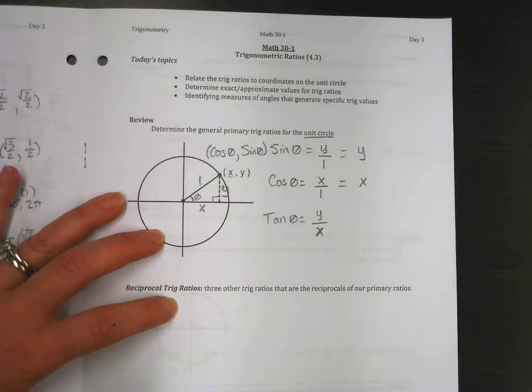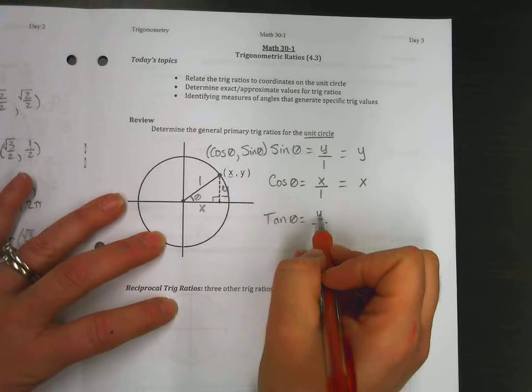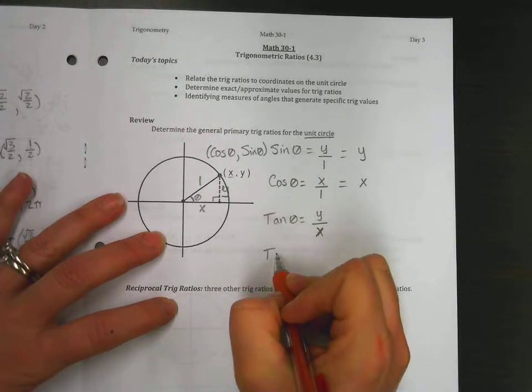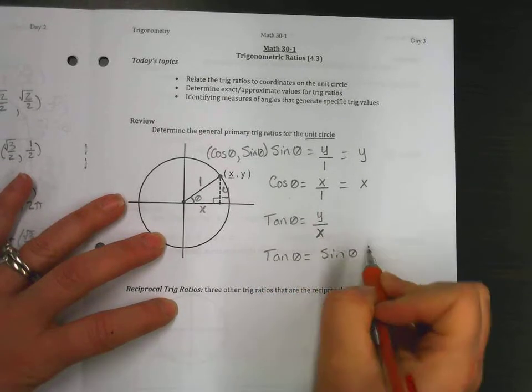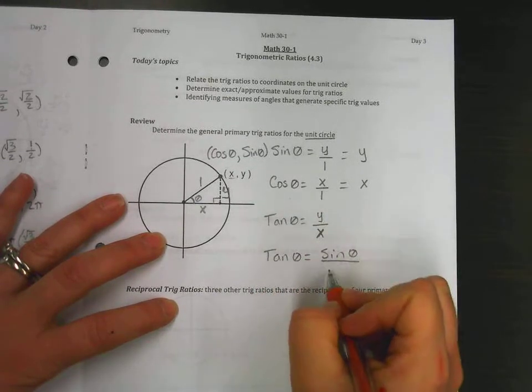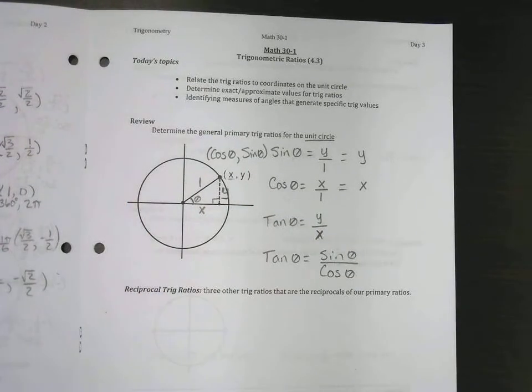Now that's only if you're working on the unit circle, so make a note of that. Okay, and then our tangent ratio, which is y over x, could also be rewritten as sine of theta, which is y, divided by cos of theta, which represents x.